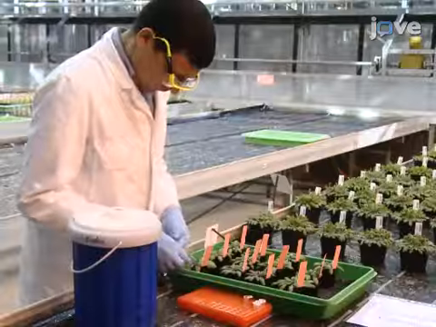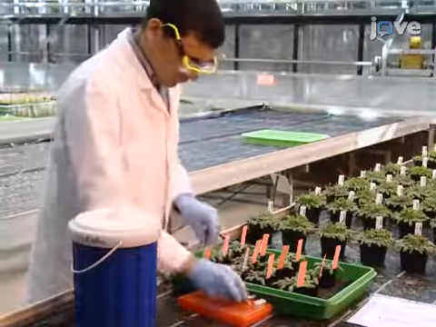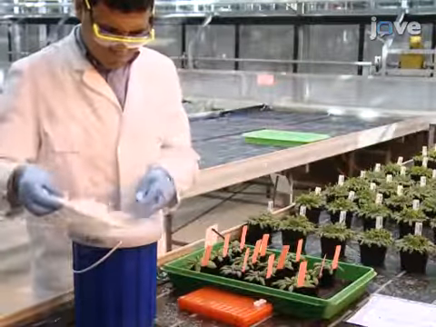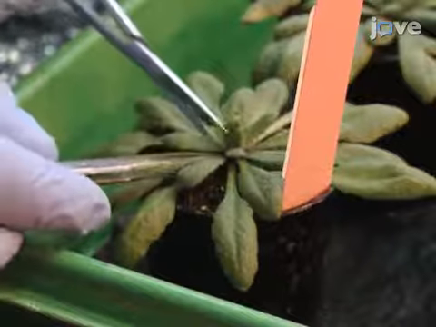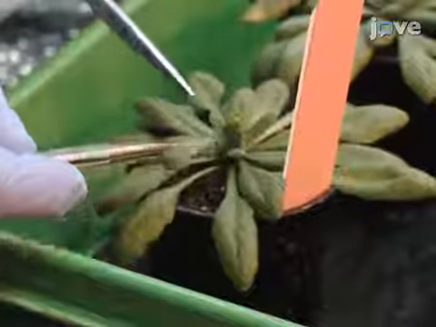The following protocol is demonstrated using Arabidopsis leaf tissue. Arabidopsis are small flowering plants in the Brassicaceae family and are related to cabbage.